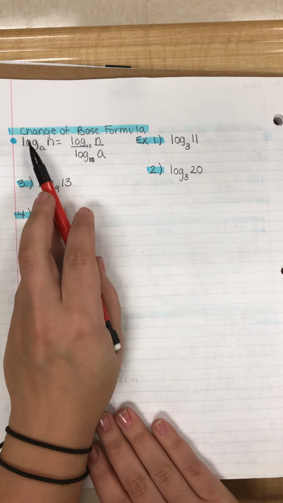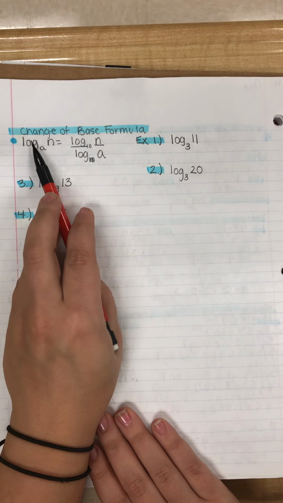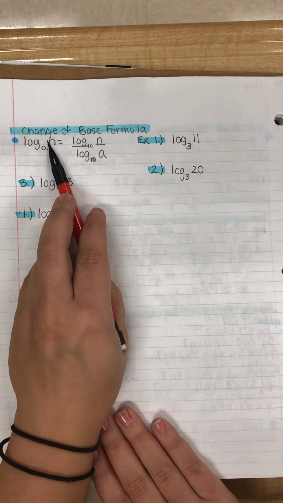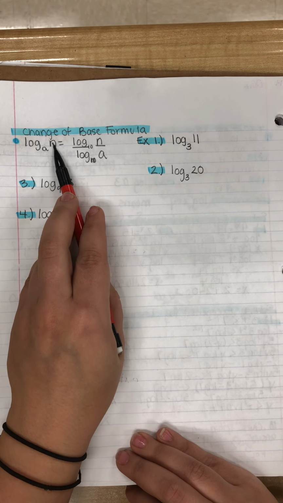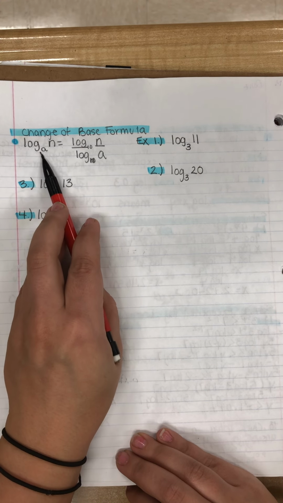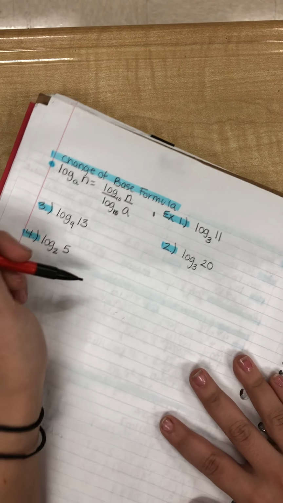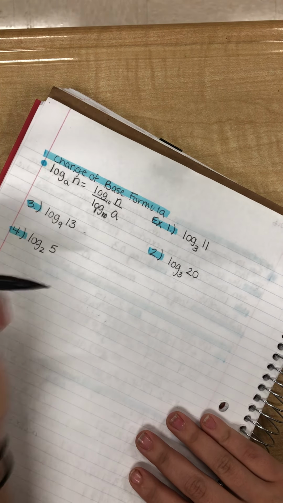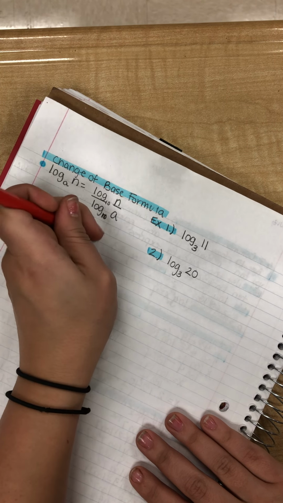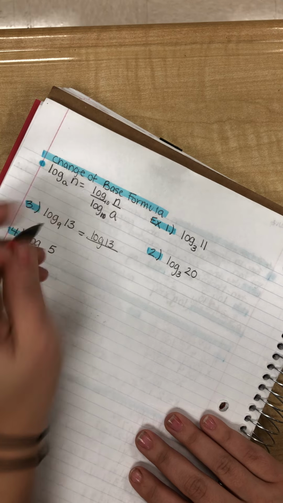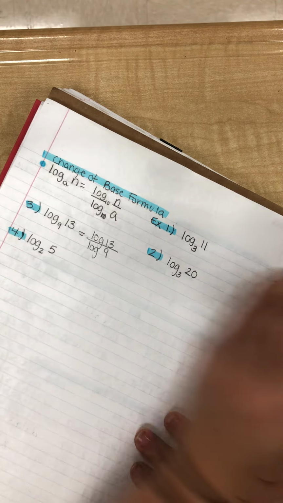So what you do is if it says log base a of n, you rewrite this as log of the biggest number, not numerical wise, but like size wise. Log of n, log base 10 of n, divided by log of the little number a. So this first one, I'm left-handed, so I rewrite this as log 13 because it's the biggest number size-wise, and then divide by log 9.